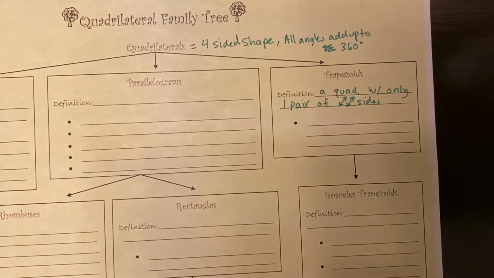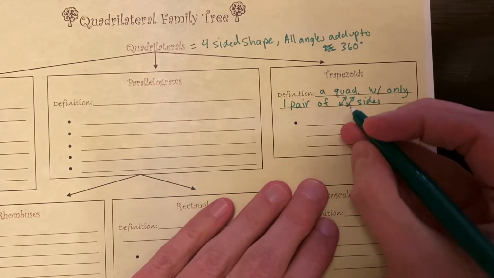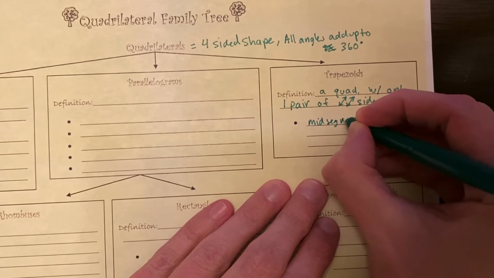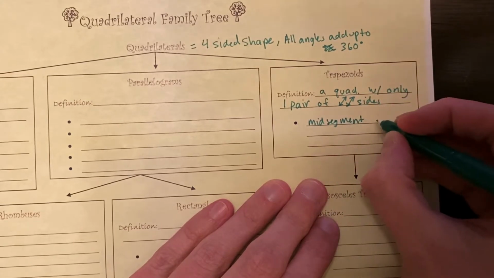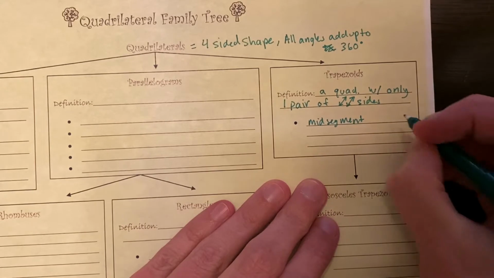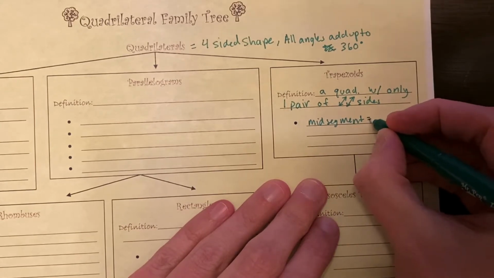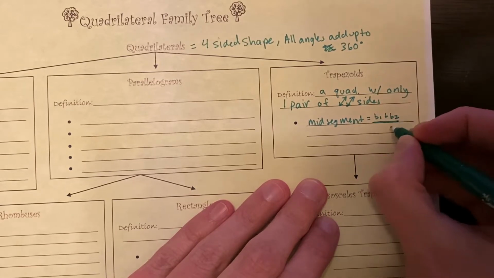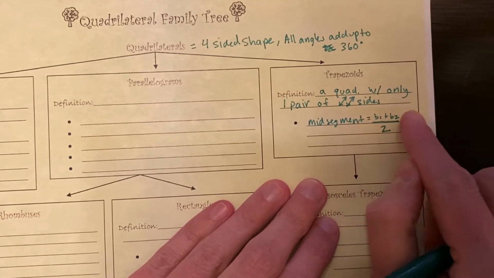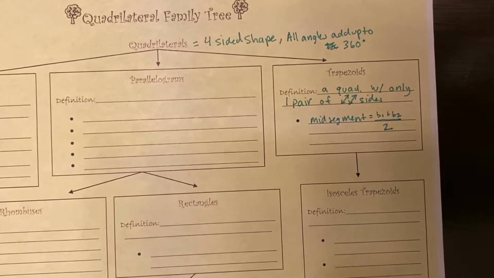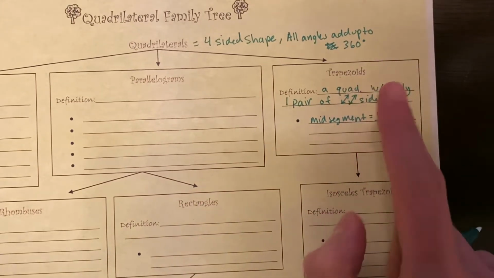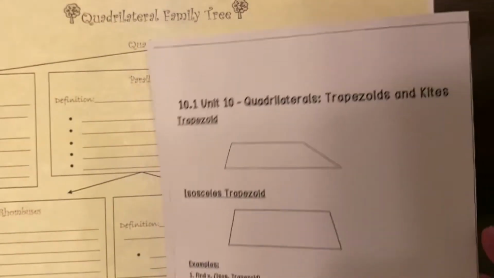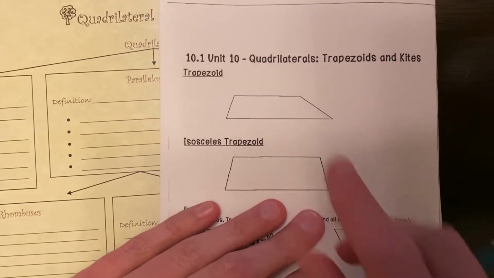Every trapezoid has a mid-segment. The mid-segment goes to the middle of the trapezoid, and the formula is base 1 plus base 2 divided by 2. So you're going to add the top and the bottom and divide it by 2. So let's grab our notes. Like I said, we will do trapezoid, and then we'll do the notes. And then we'll do the isosceles trapezoid, and then the notes. So let's talk about trapezoids.